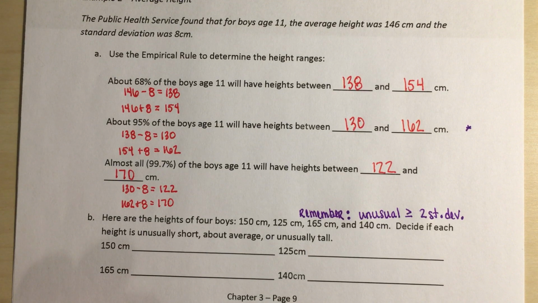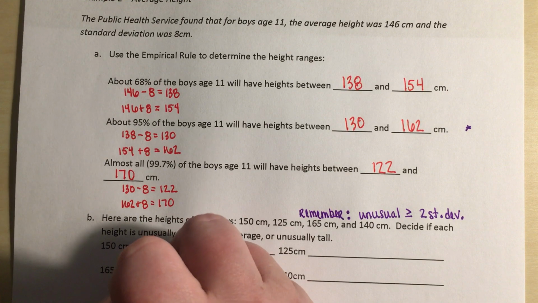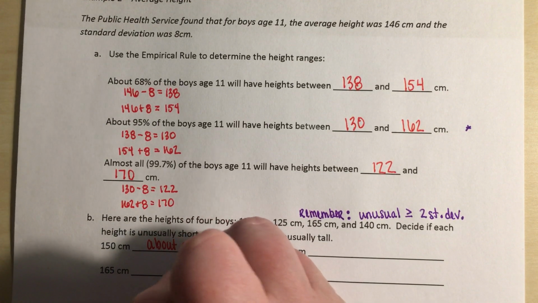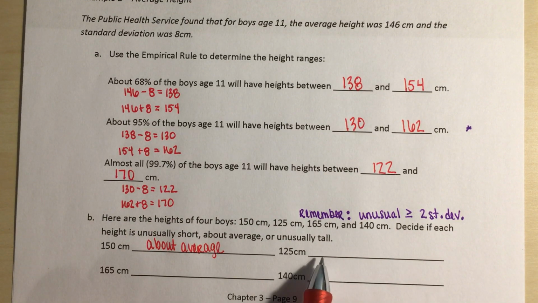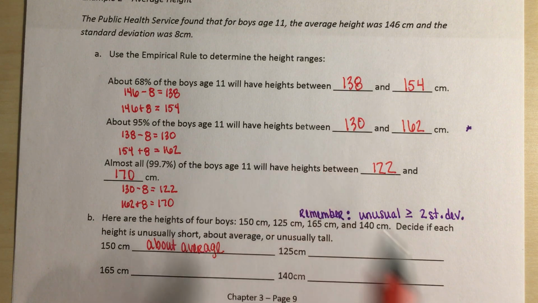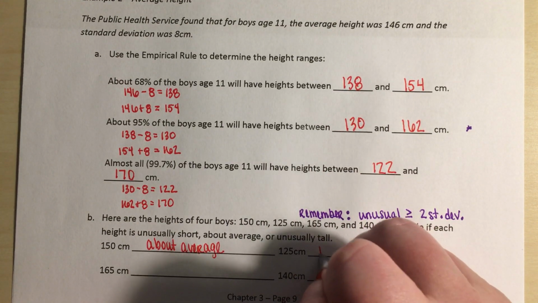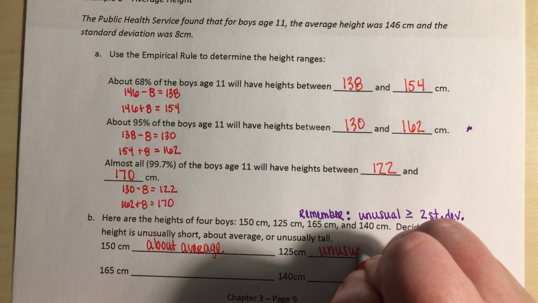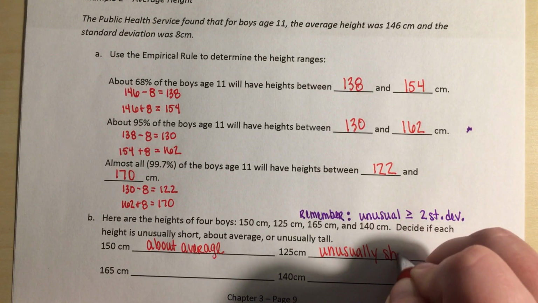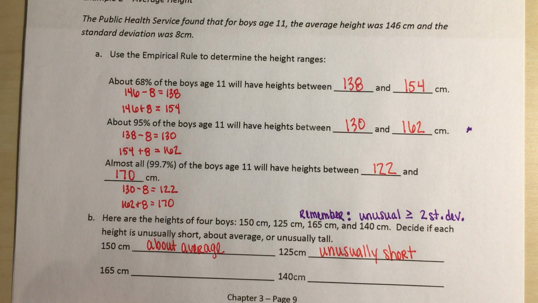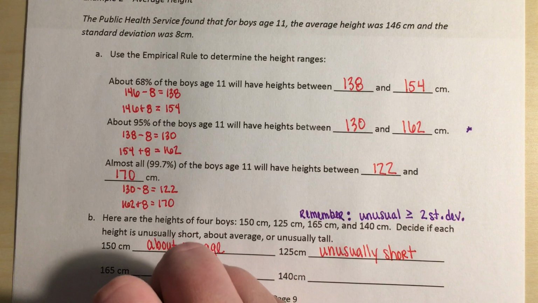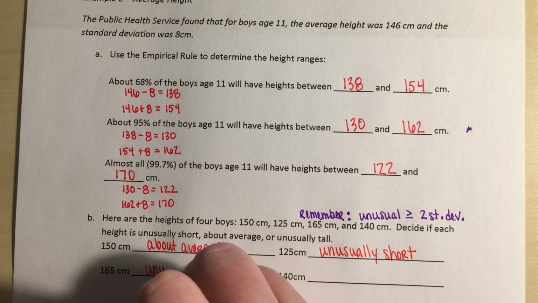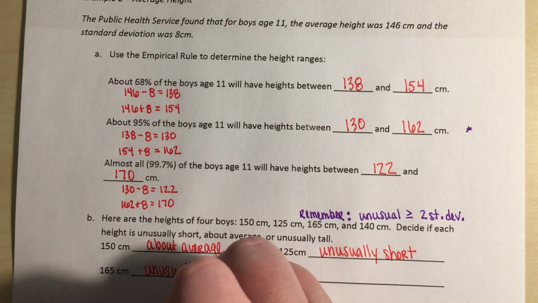So 150 centimeters falls within 2 standard deviations, so that is going to be about average. 125 centimeters would be to the left of this, so this would be a value that we would say is unusually short. 165 centimeters would fall on the other side of this, so that would be a value that we would say is unusually tall.